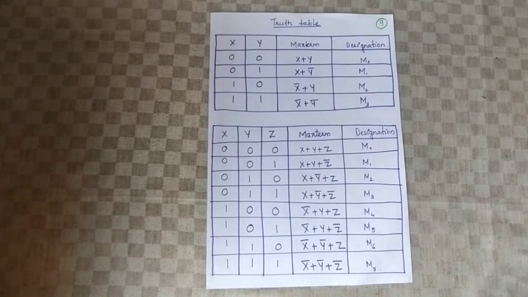Okay. So I hope students, you are clear with the term Maxterm. You are clear how we have to get an expansion of Maxterm and how to draw the truth table for 2-literal and 3-literal Maxterms.